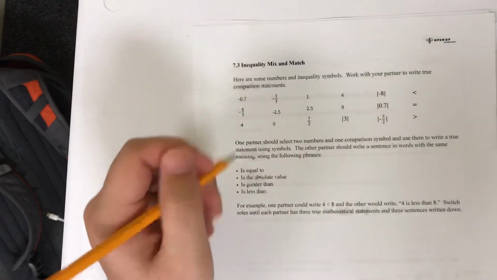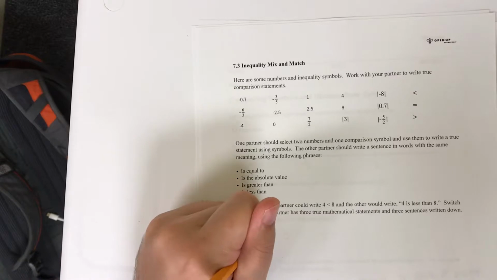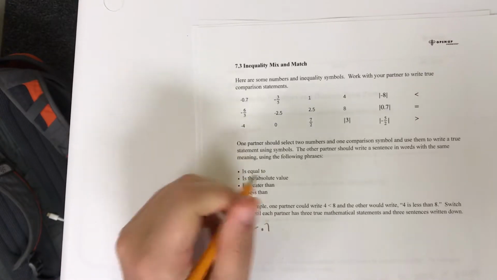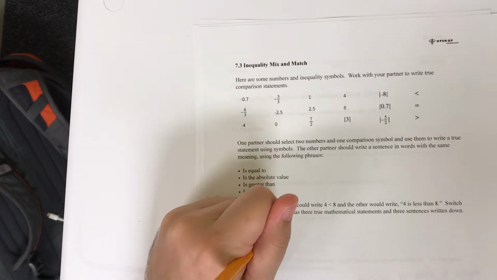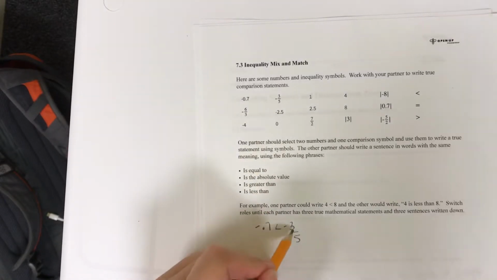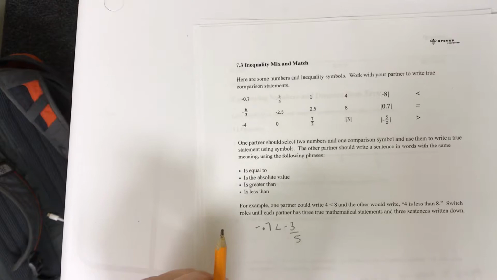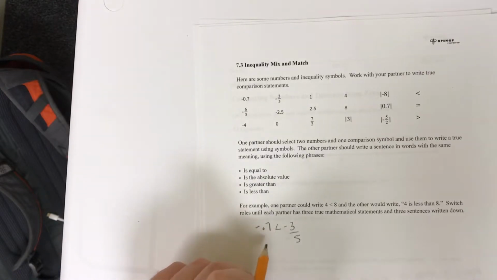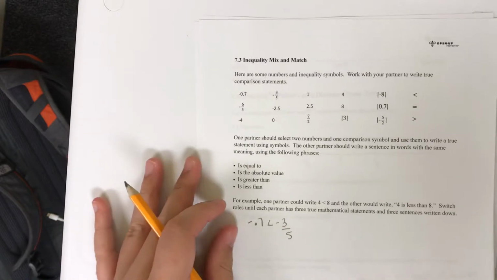I'm going to start with ones that are difficult. So I have negative 7/10 is less than negative 3/5. I know that 3/5 is 60 hundredths or 6/10, which is greater because it's closer to 0 than negative 7/10.